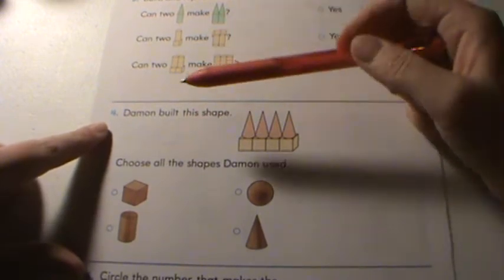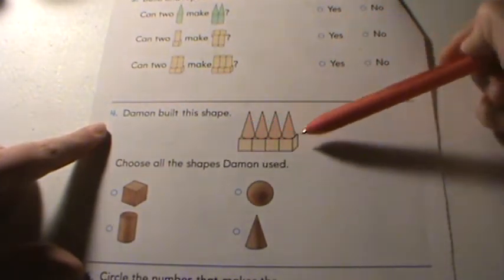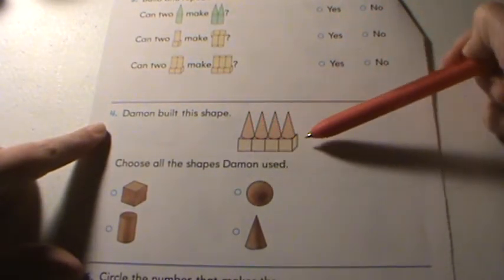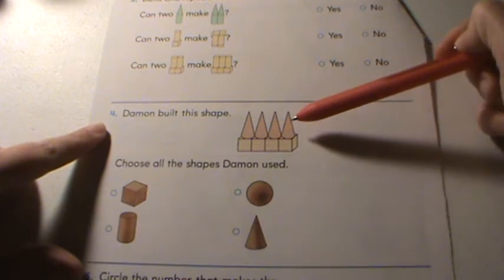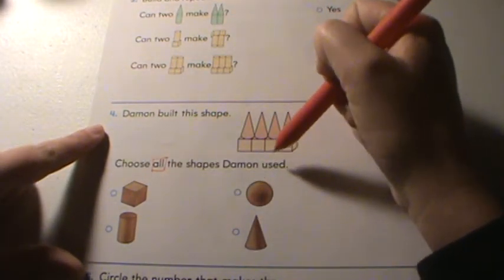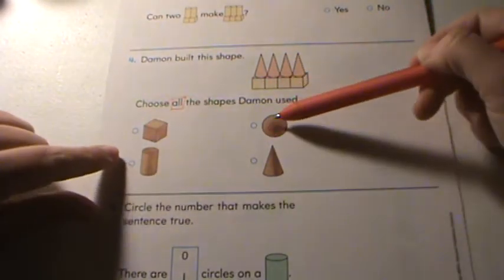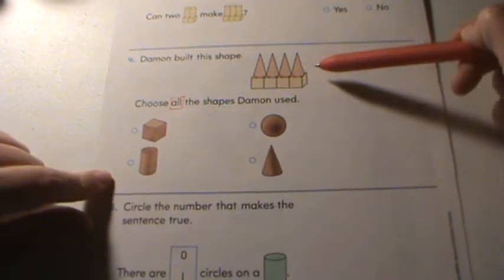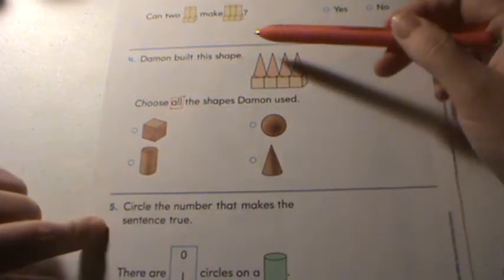Number 4. Damon built this shape. 4 cubes, 4 cones. Choose all the shapes Damon used. So bubble in all of those shapes that he used to build this.